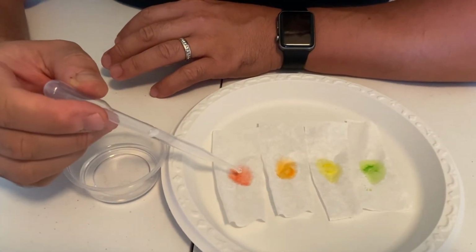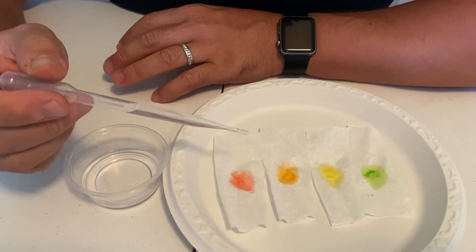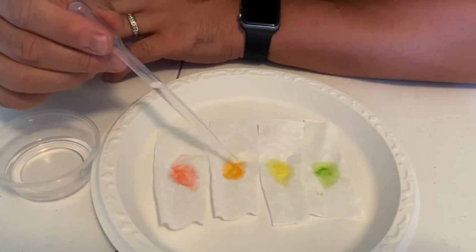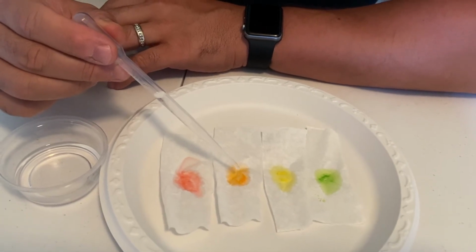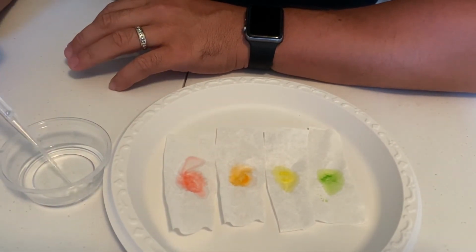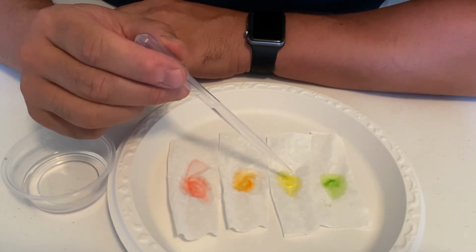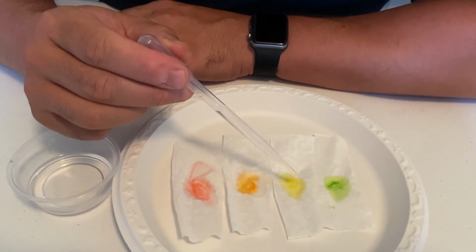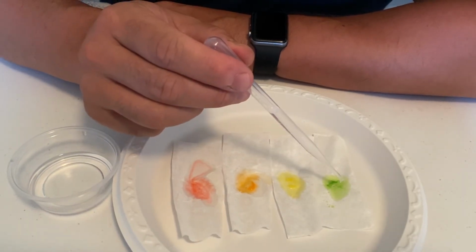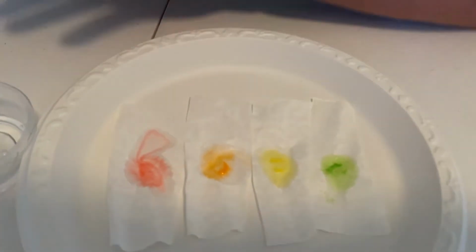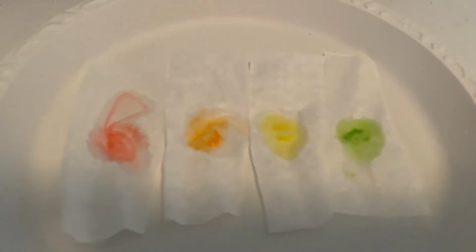I'm going to go 1, 2, 3. I always like to go crazy and do 4. And then 1, 2, 3, 4. All right. 1, 2, 3, 4. 1, 2, 3, 4. Ooh, almost 5. Almost.